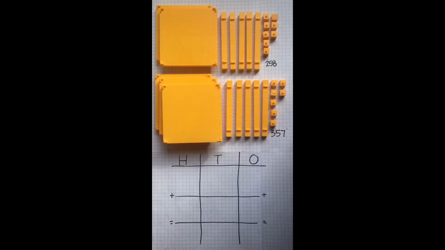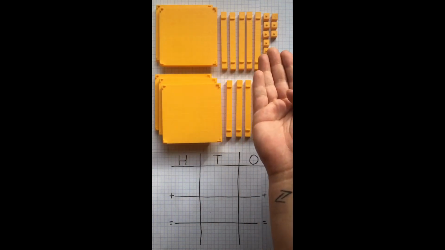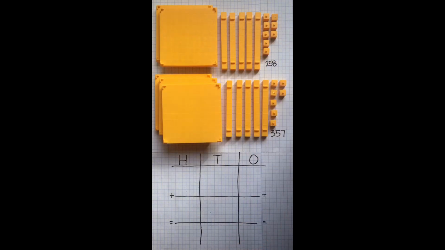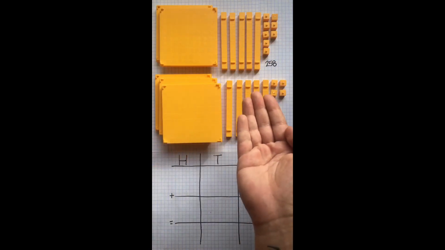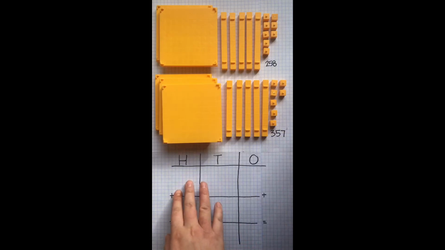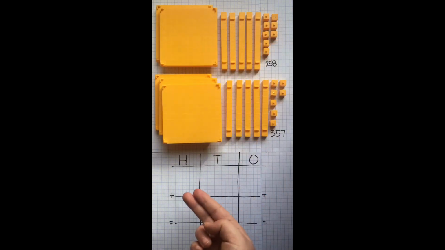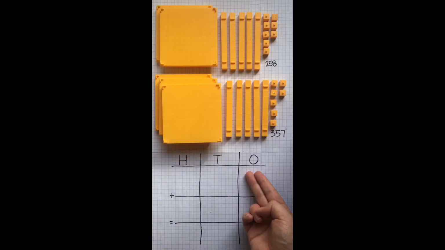Here I've used base 10 blocks to demonstrate the two numbers that we are adding together. In the first row we have 2 hundreds, 5 tens, and 8 ones. In the second row we have 3 hundreds, 5 tens, and 7 ones. Down here I've laid out some columns for hundreds, tens, and ones. Now I will demonstrate the first row in the first set of the column.